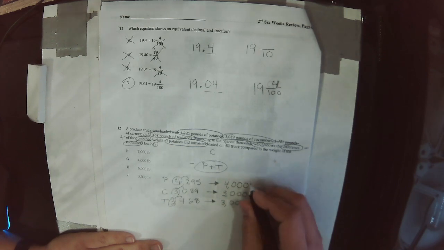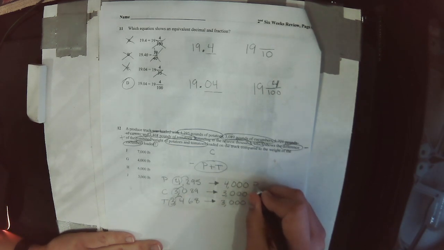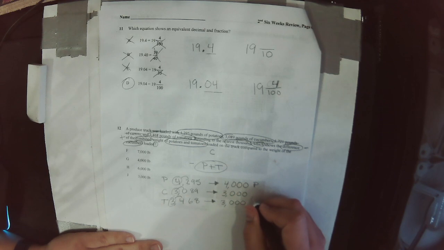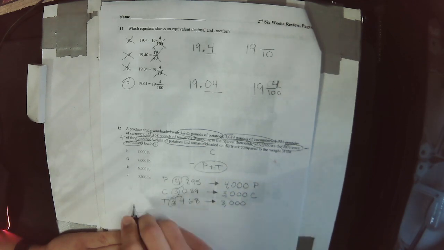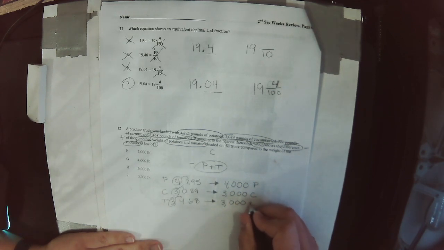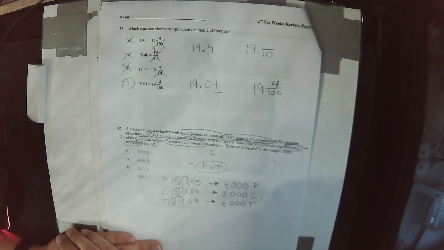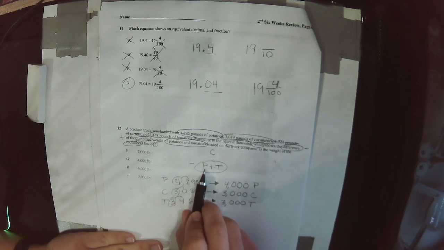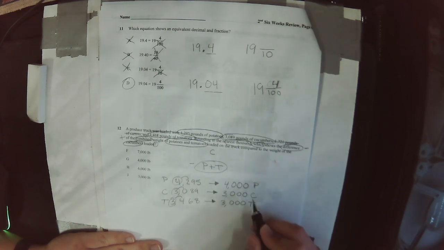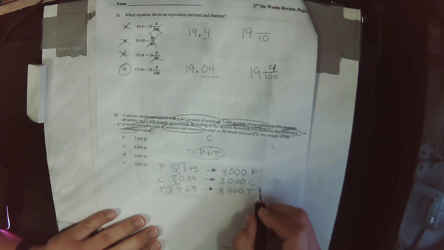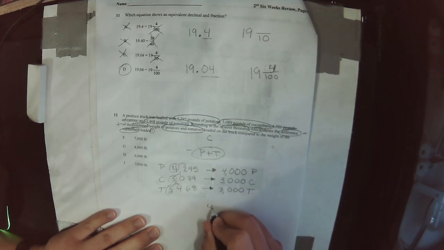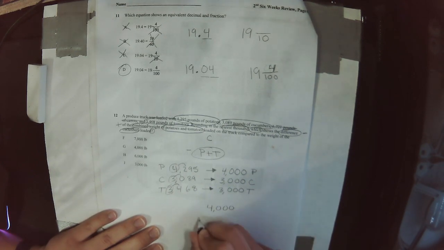So these are my new numbers. For my potatoes, I have 4,000. For my cucumbers, I have 3,000. And for my tomatoes, I have 1,000. So let's see what we have to do now. I know I have to combine my potatoes with my tomatoes. So let's go ahead and start off with that. Potatoes and tomatoes. 4,000 plus 3,000.